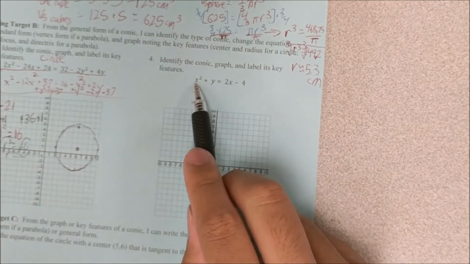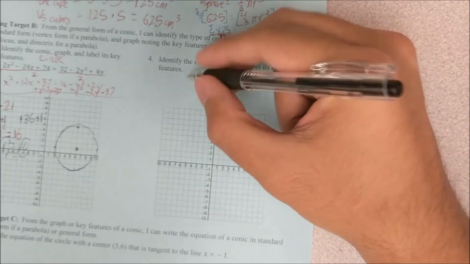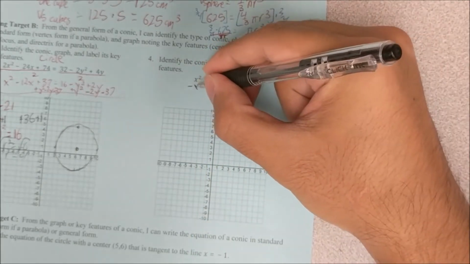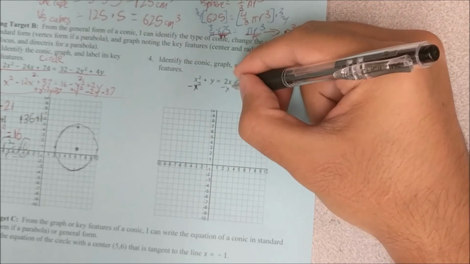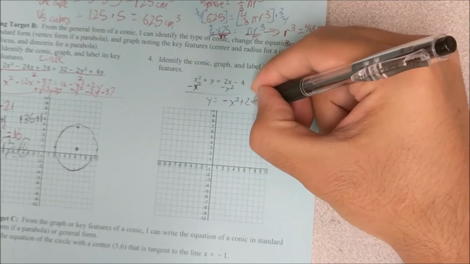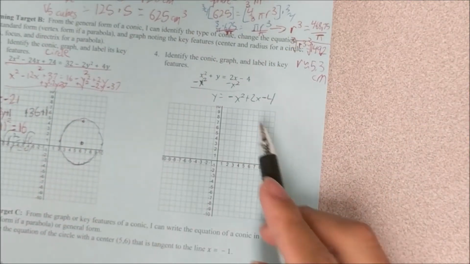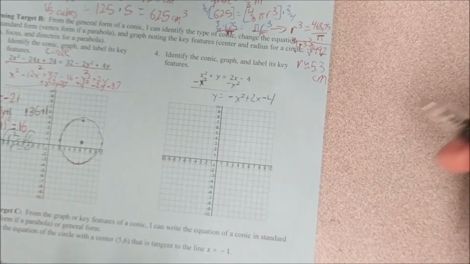This is a parabola because there's an x squared term but no y squared. So standard form, I need the y by itself. Okay, key features. So first I'll find the vertex.